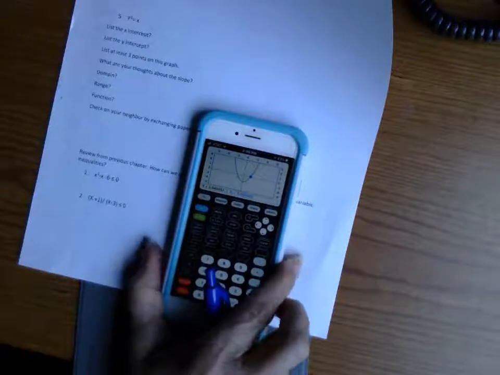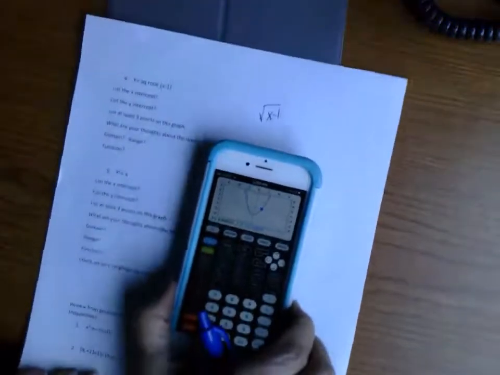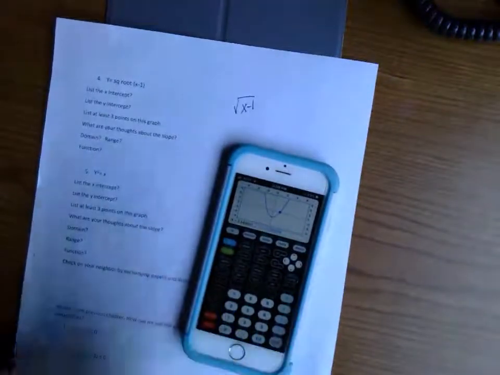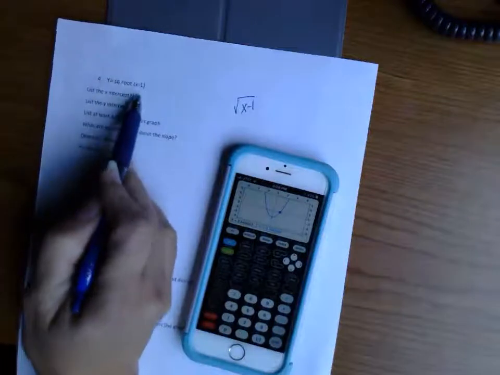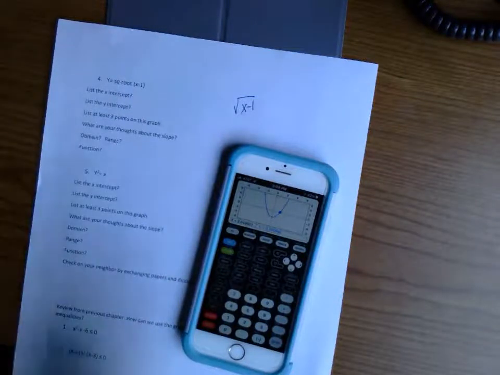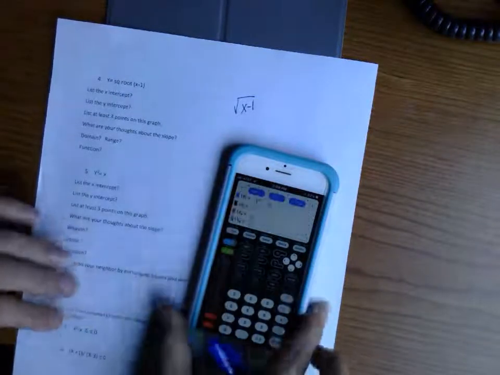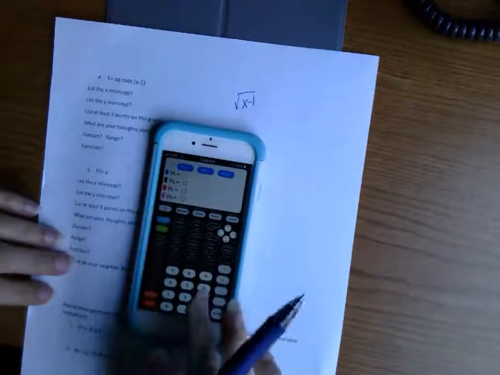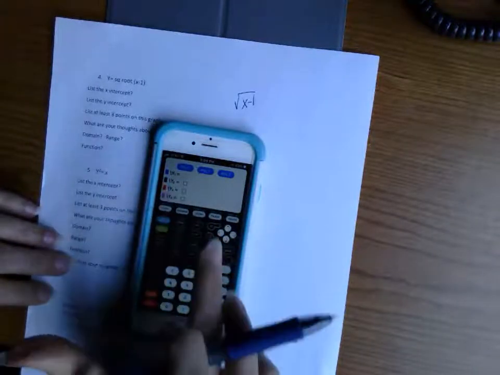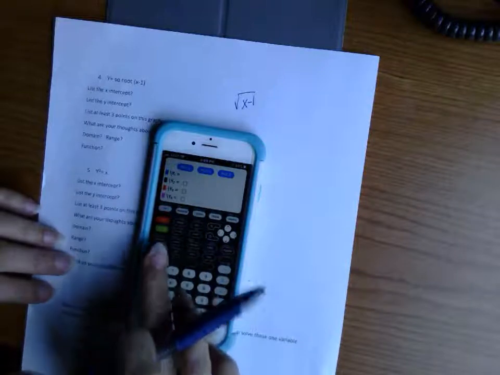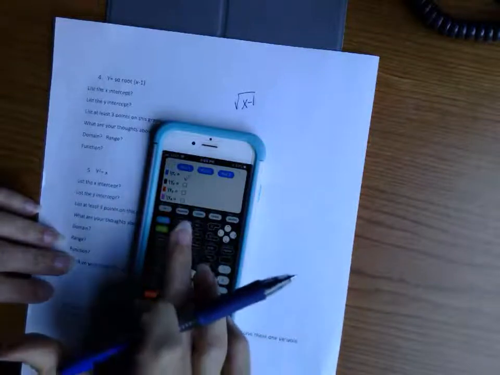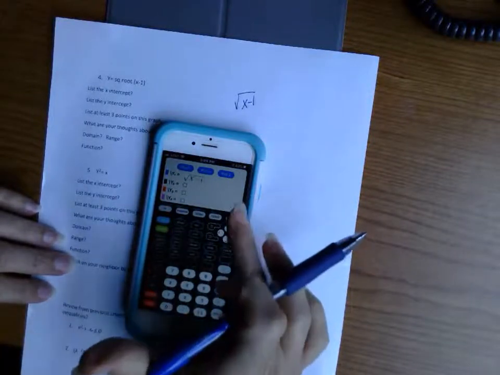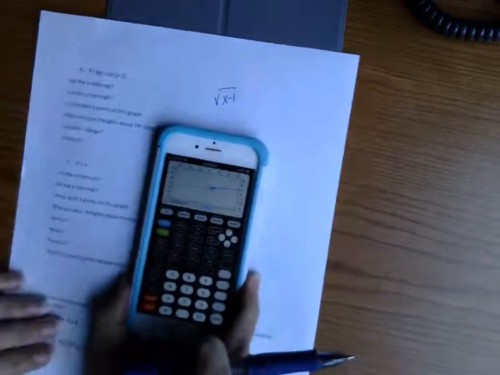Let's see if we have time to do one more. Okay, next I'm going to do number 4, which is the square root of x minus 1. So we want to type that in our y equals. You can clear that out and do, where's my square root? Square root of x subtract 1 and hit graph, and we could analyze it as well.